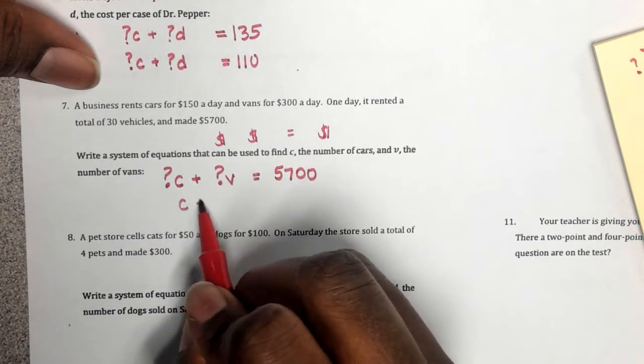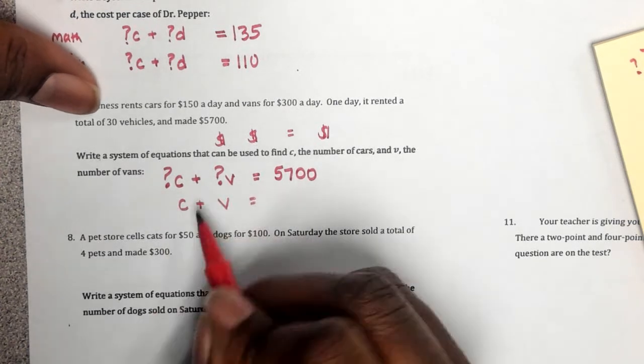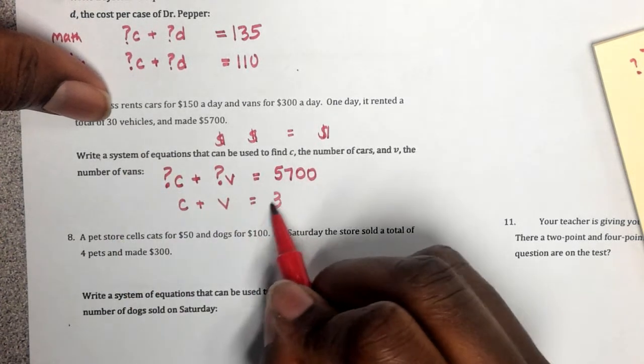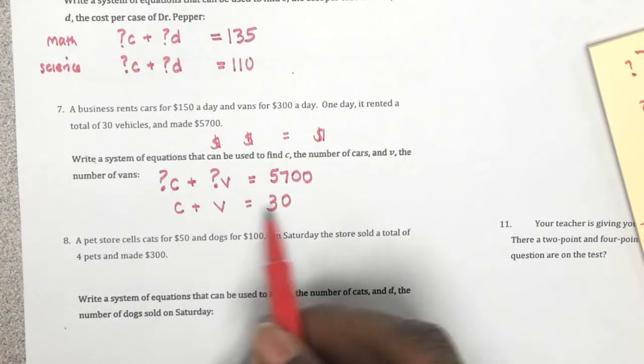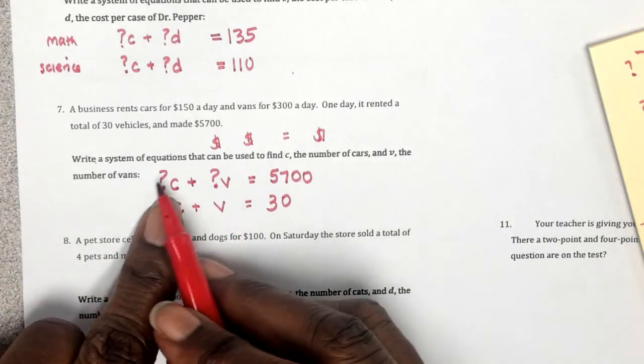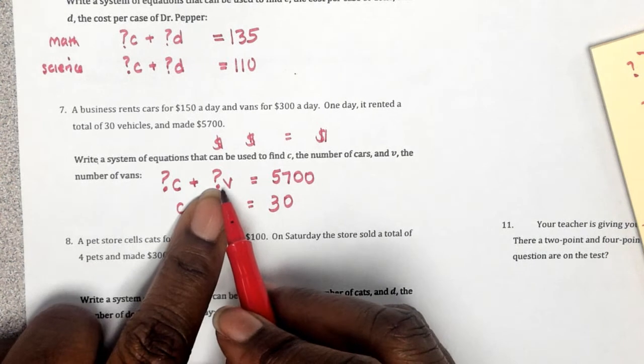How many C's? I don't know. How many V's? I don't know. But I know when I add them together, it was a total of 30 vehicles rented. So this equation, we did this one together, but this one you got to figure out how much were the cars and how much were the vans. Okay.